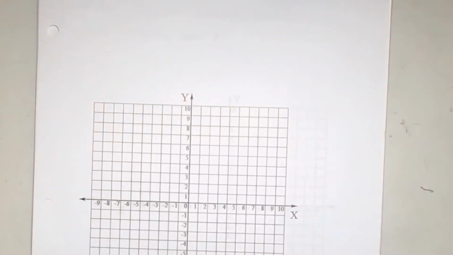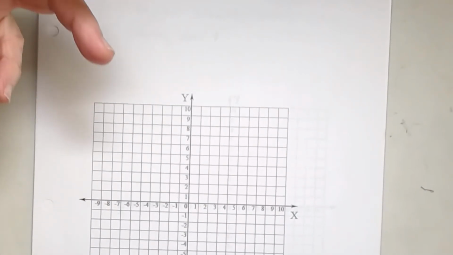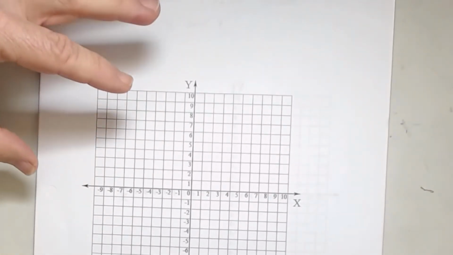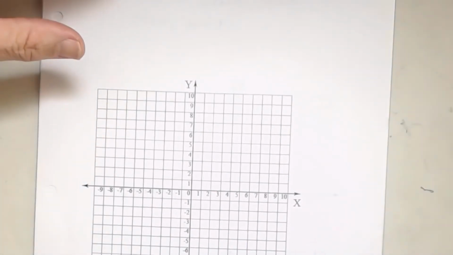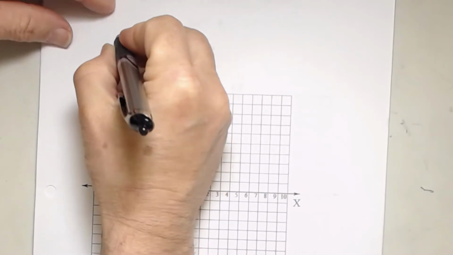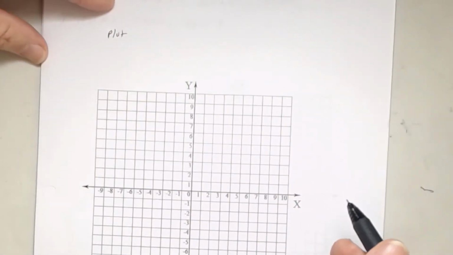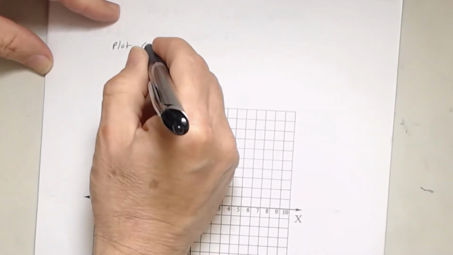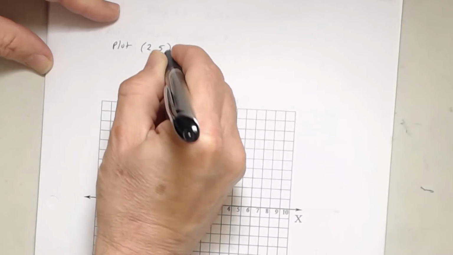Okay, so one of the things you have to be able to do in chapter 10 is be able to plot points. So very basic stuff right now in terms of the beginnings of chapter 10. So remember, if you want to plot, and these are called ordered pairs. So if you look at this right here, let's say this is the point 2, 5.